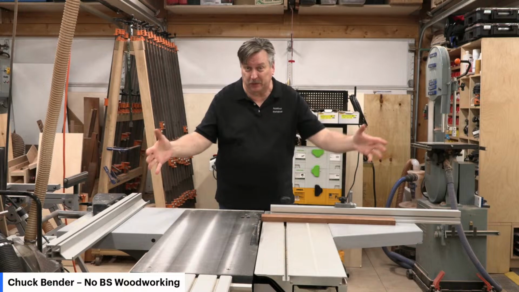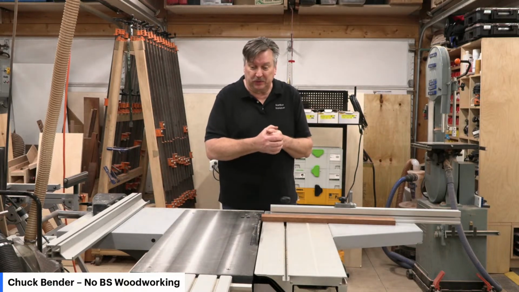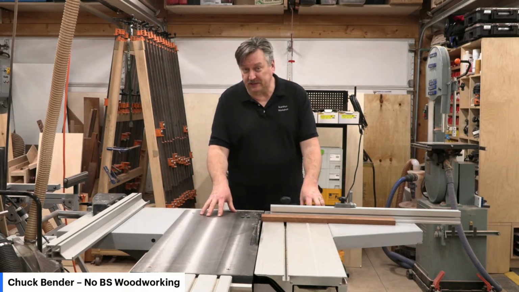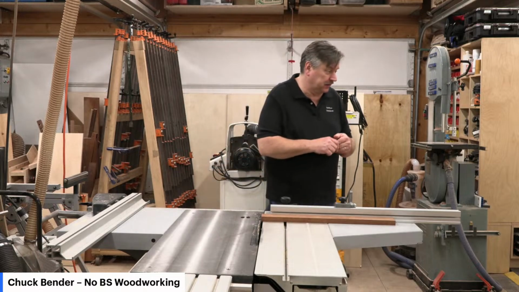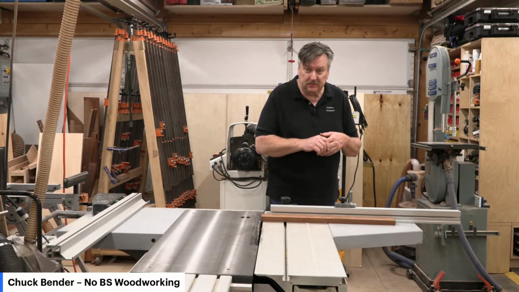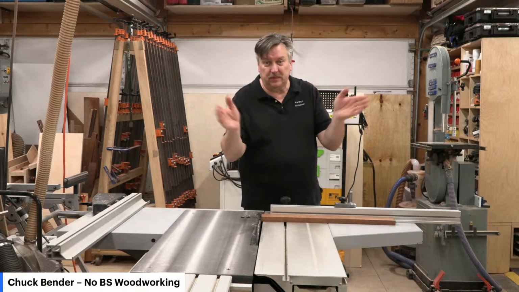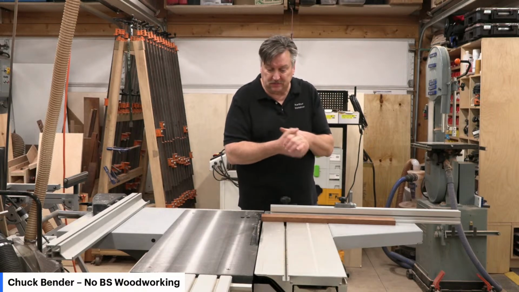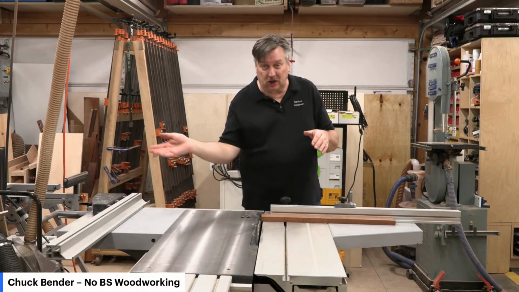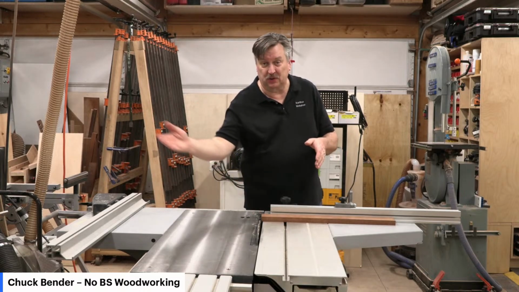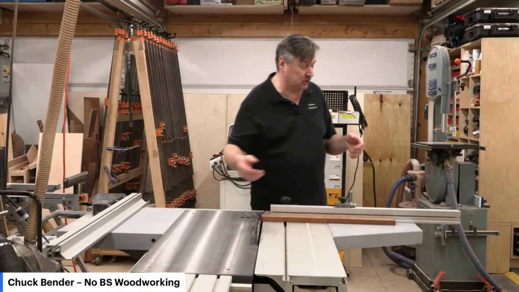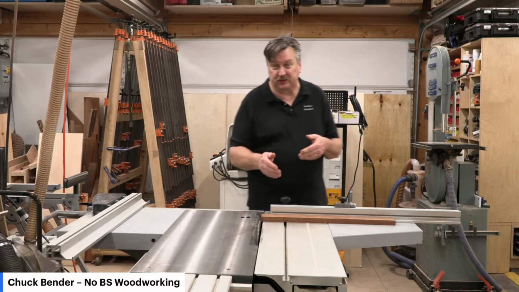Although I'm not going anywhere tonight, we're going to deal with the right tilt table saw. Just as a video production thing, when I talk about a right tilt saw, it is going to tilt to my right. So on the camera, it would be going to your left.